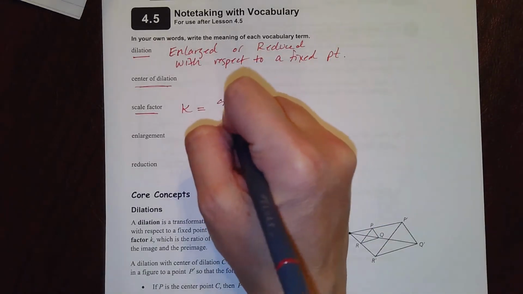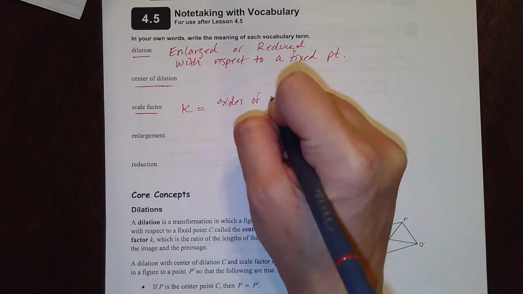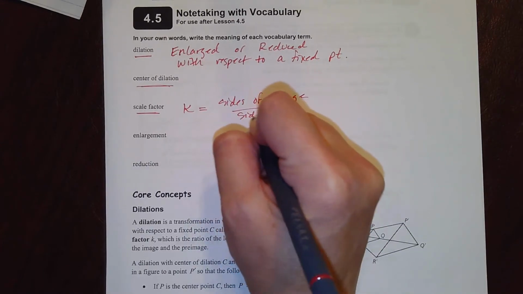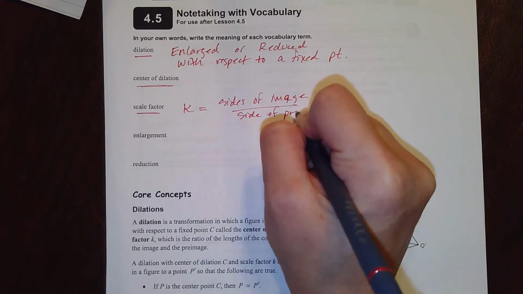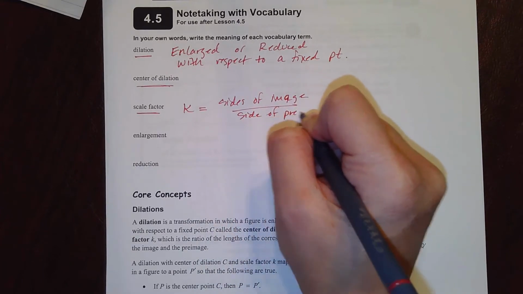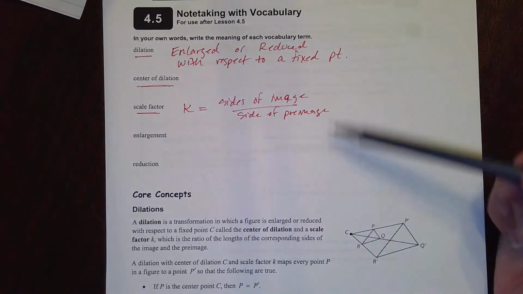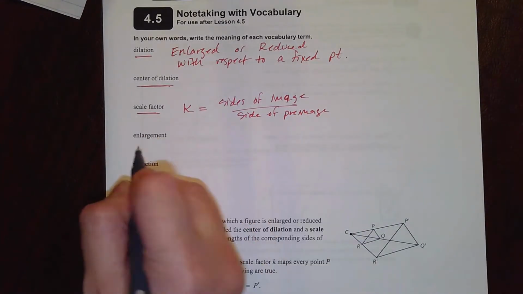So it's sides of the image over sides of the pre-image. We're going to talk about how we can calculate that ratio.